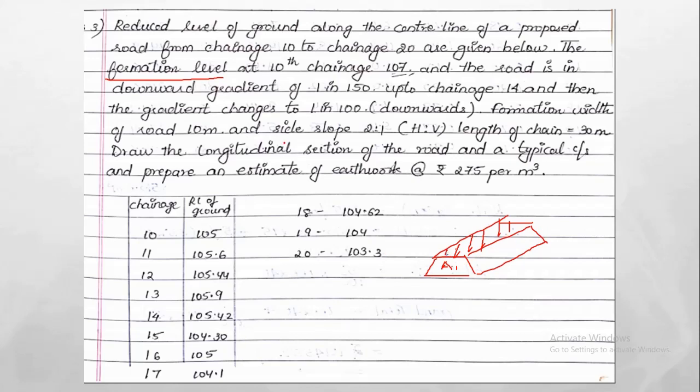So in the question, we are given different chainages and the reduced level of the ground. At the time of surveying, we usually do chain survey. We usually mark the chainage.